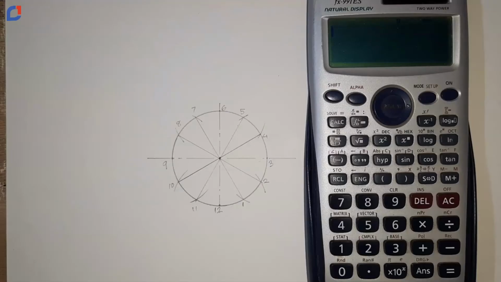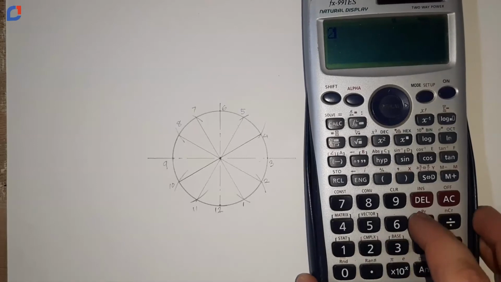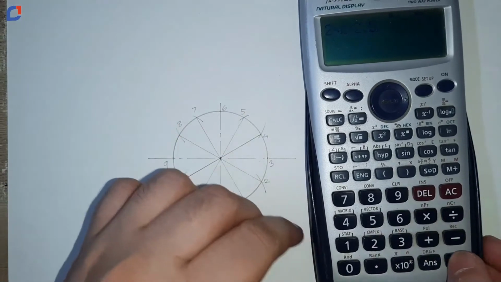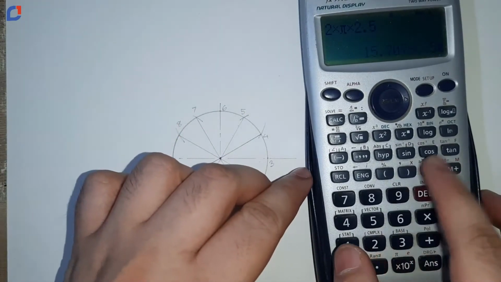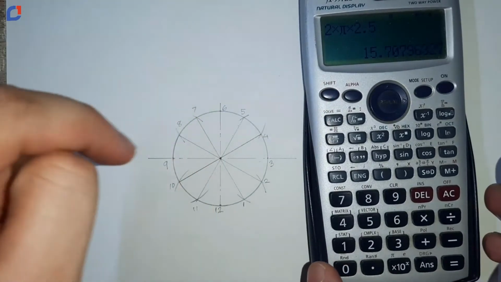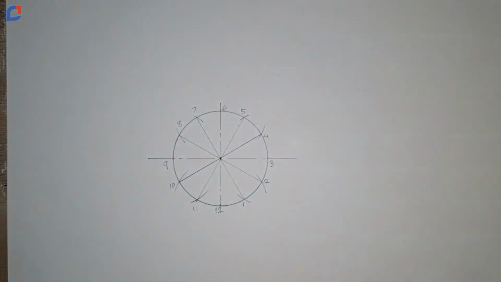Now guys, the next step is to calculate the circumference of this 2.5 centimeter radius circle. The circumference is calculated by the formula 2 into pi into r, which is 2.5, and that gives us 5 pi, or if we convert into decimal we get 15.7 mm. So what I will be doing is drawing a 15.7 centimeter line from this point 12 as a tangent to this circle.